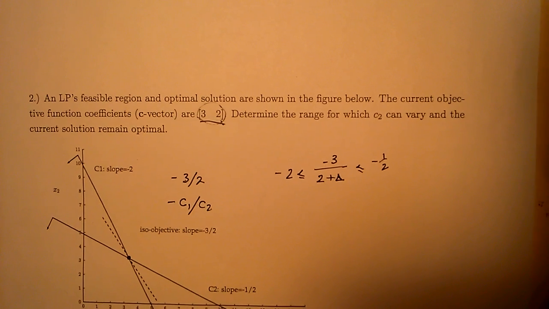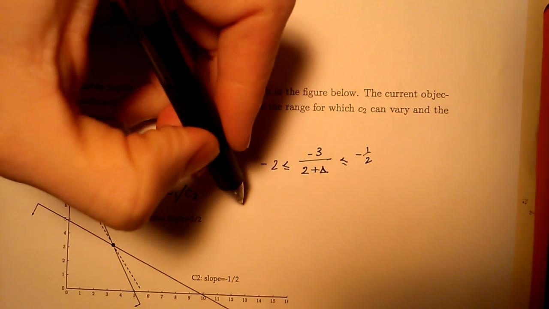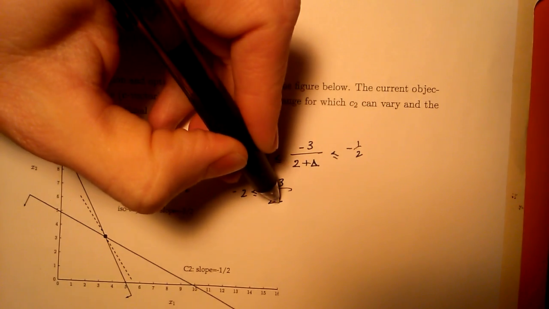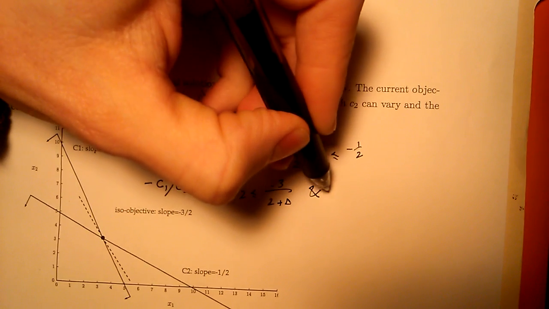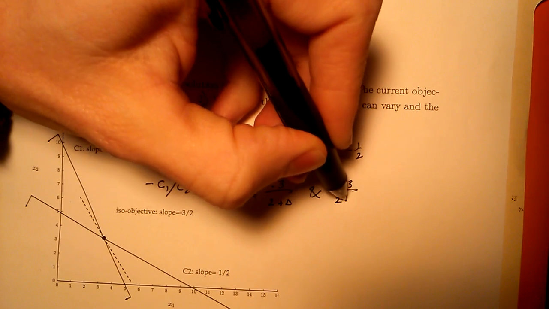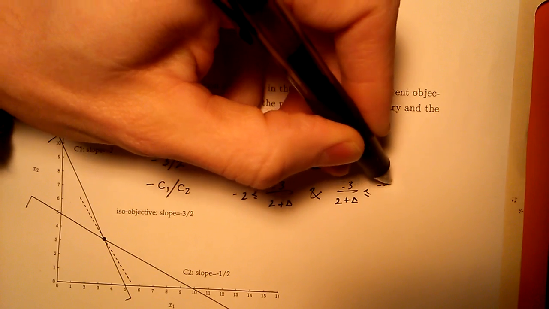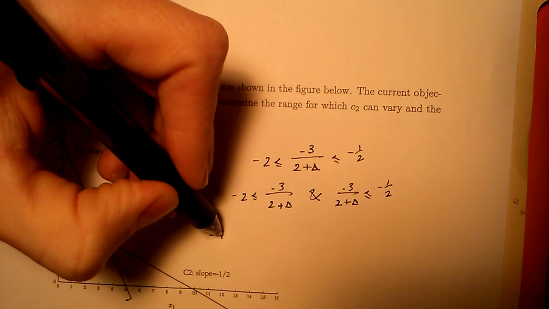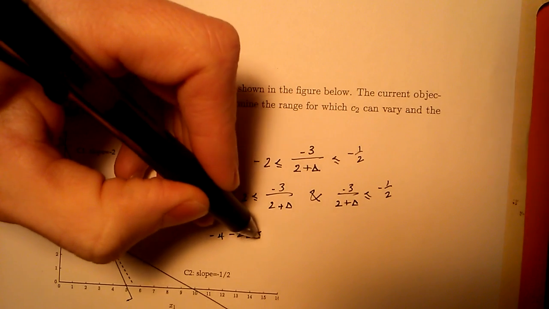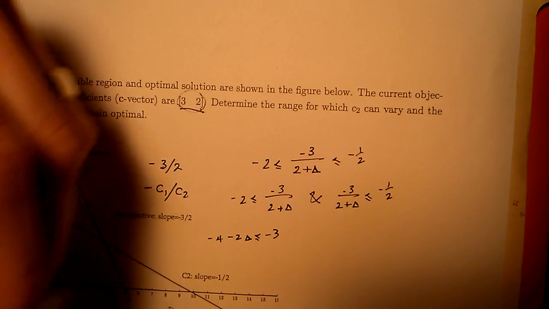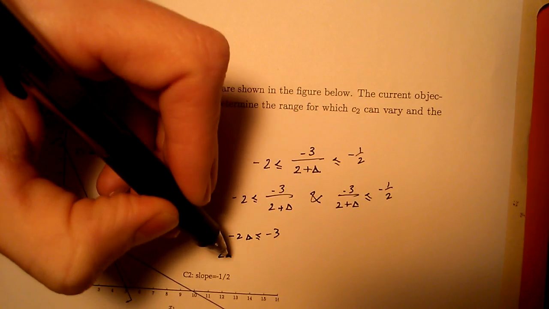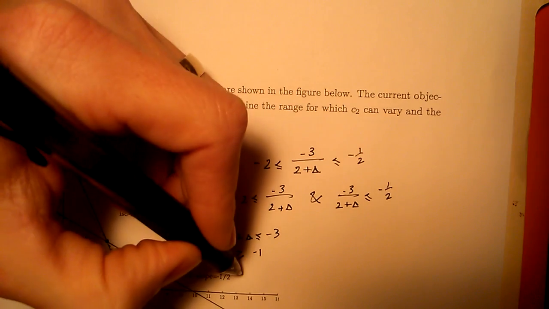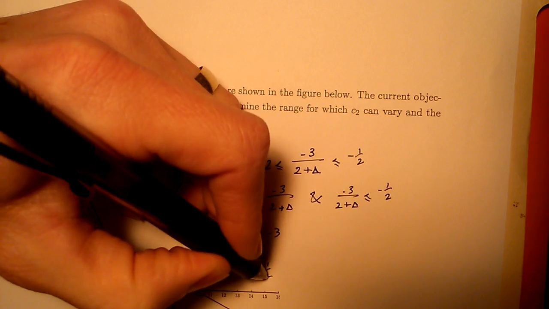So from this point, it's just algebra to finish out the problem. But what we can do is split that up into two distinct inequalities. Negative 2 less than or equal to negative 3 over 2 plus delta, and negative 3 over 2 plus delta less than or equal to negative 1/2. Okay, solving the first inequality, let's see, we'd have negative 4 minus 2 delta less than or equal to negative 3, and then that would give us 2 delta greater than or equal to negative 1. So delta greater than or equal to negative 1/2.